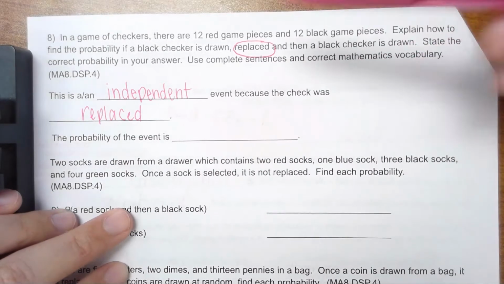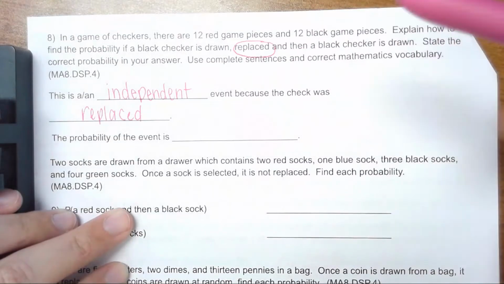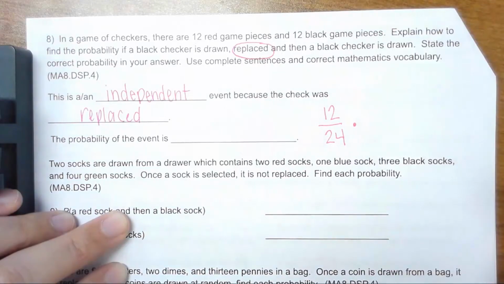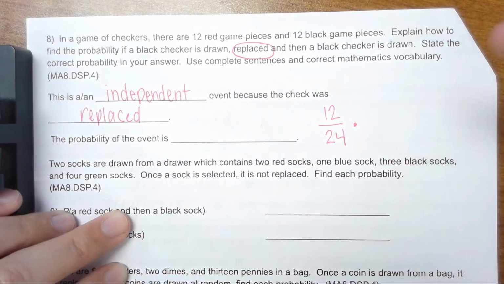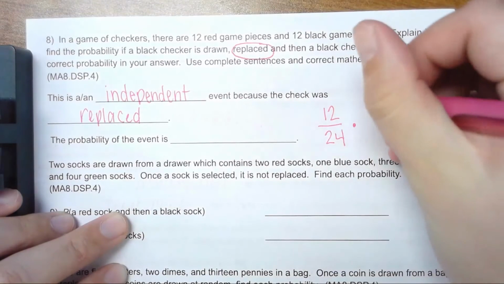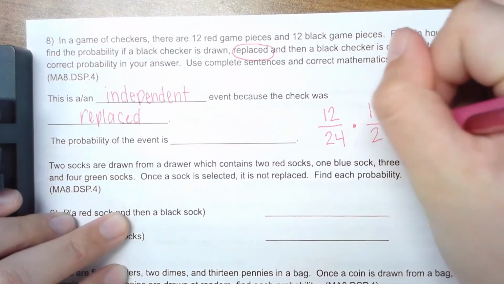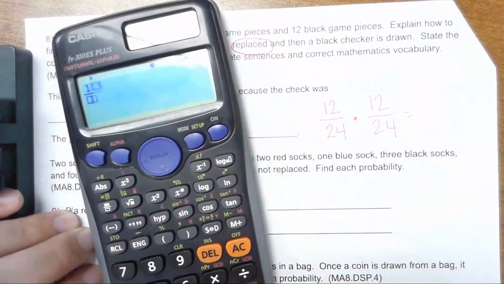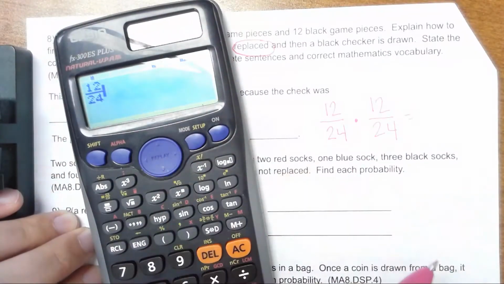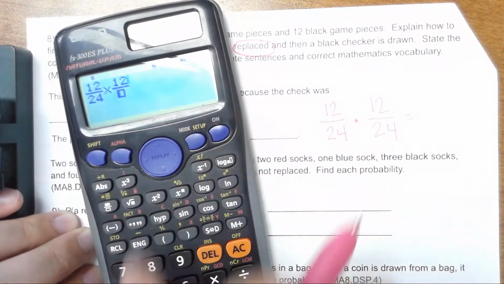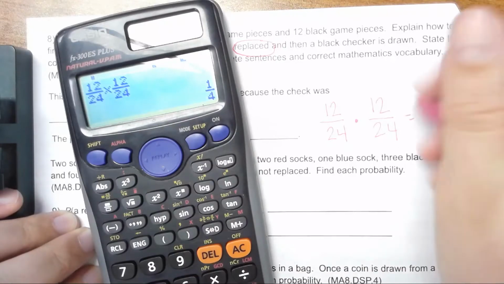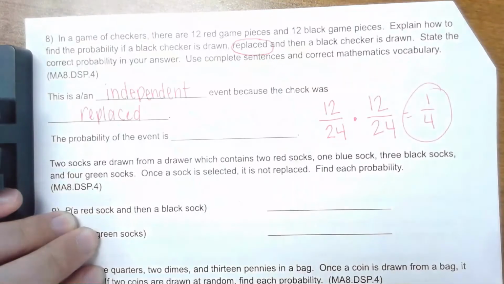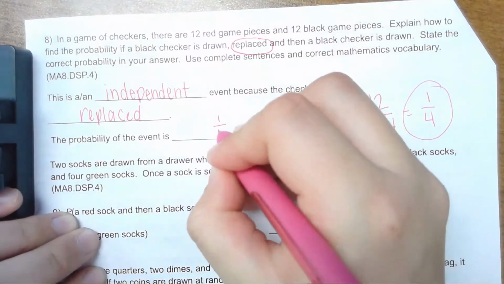So if you were to draw a black checker piece, there's 12 of them out of 24 total. And then if you replace it back into the box, then you still have the 12 black checker pieces out of 24 total. So if you were to multiply those together, 12 out of 24 times 12 out of 24, we get 1/4. So that is the probability. So 1/4.